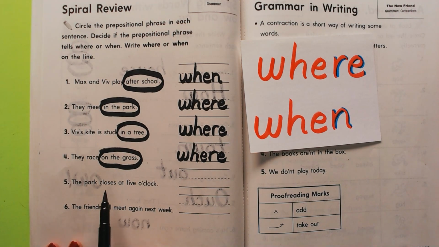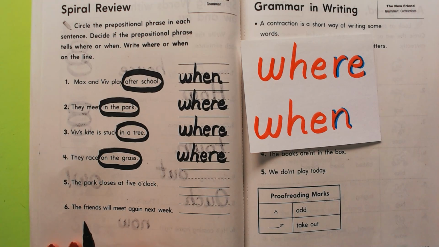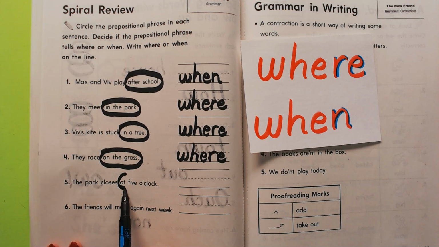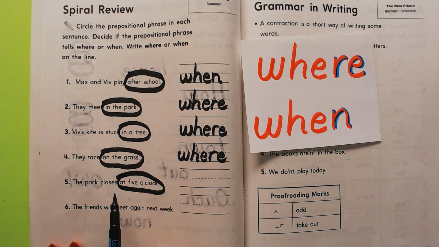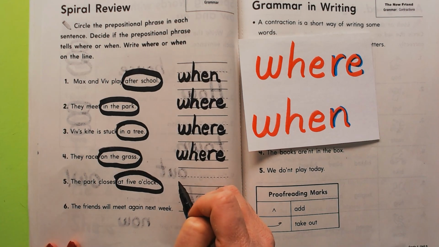The park closes at 5 o'clock. Does any part of that sentence tell when or where? At 5 o'clock. That tells when the park closed. So when is spelled W-H-E-N.